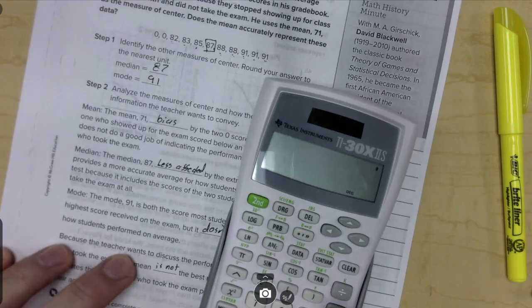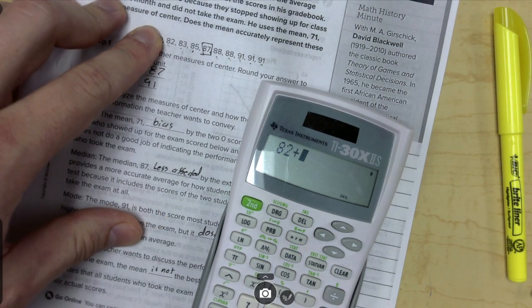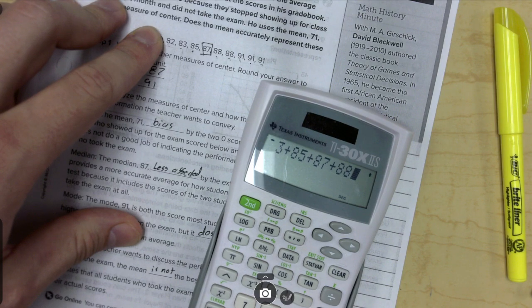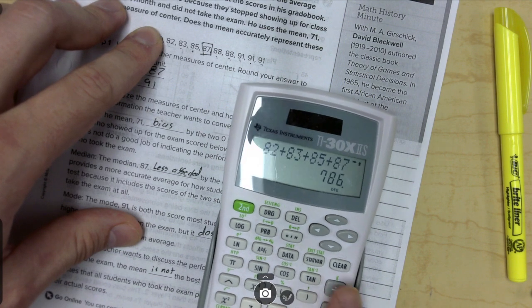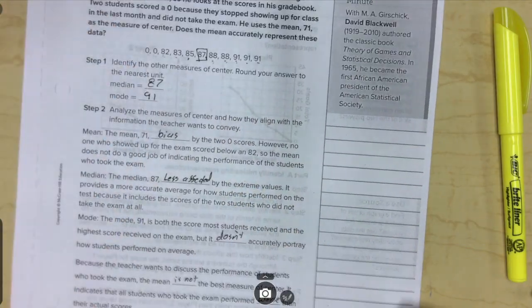And let's just do that real quick. Let's take away those 2 data points. 82 plus 83 plus 85 plus 87 plus 88 plus 88 plus 91 plus 91 plus 91 gives us 786. And divide that by 9, 87.3. And the median's 87. So yeah, that's a pretty good one.